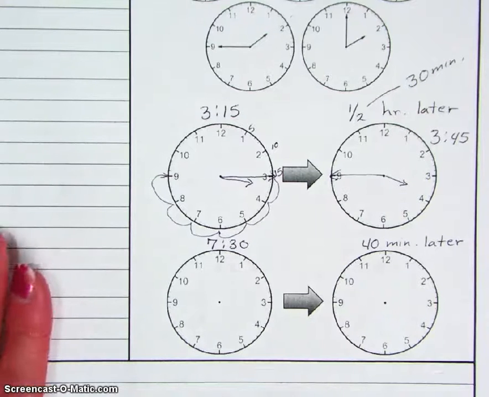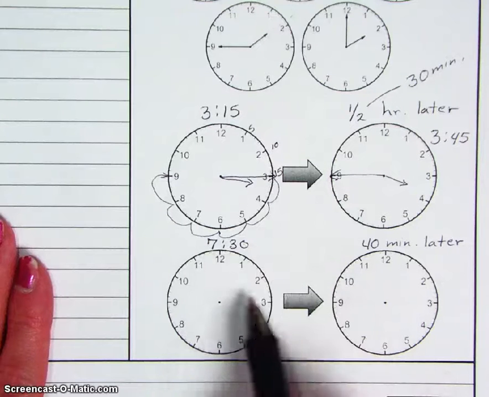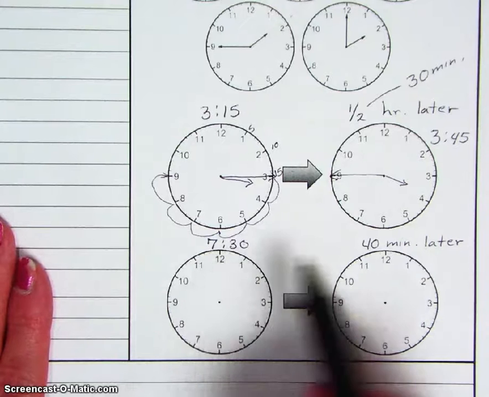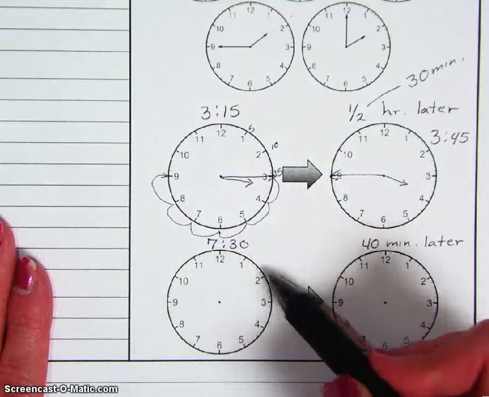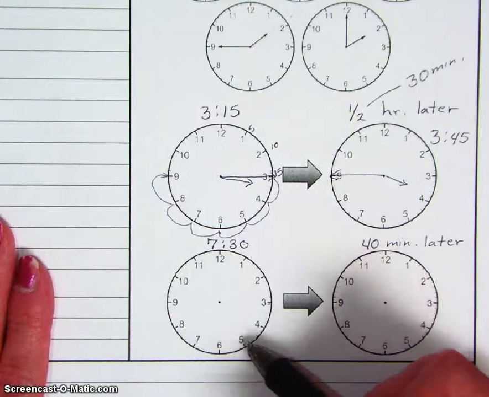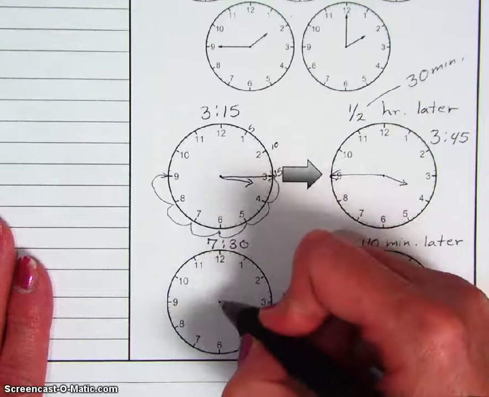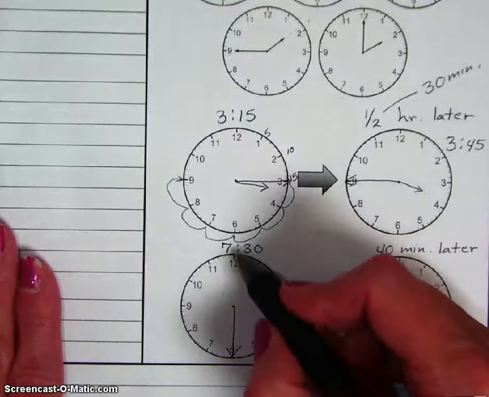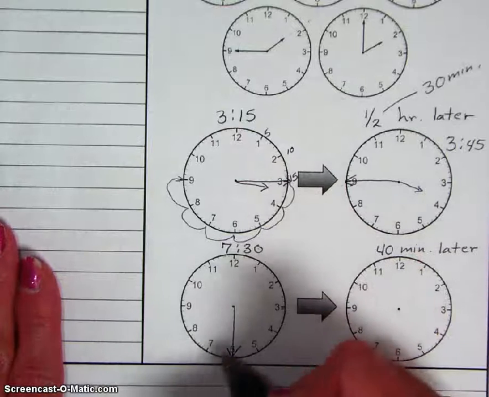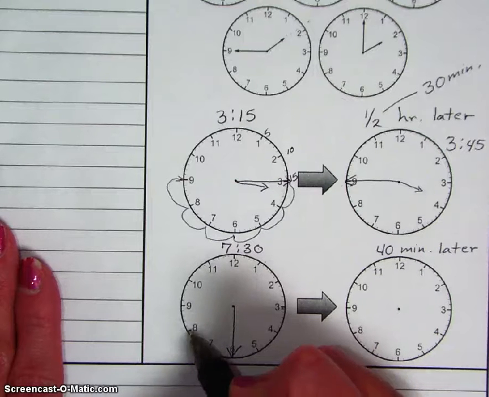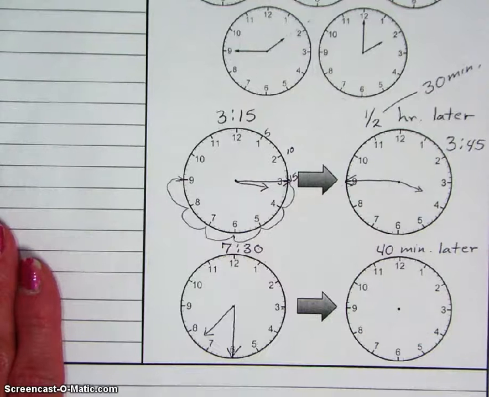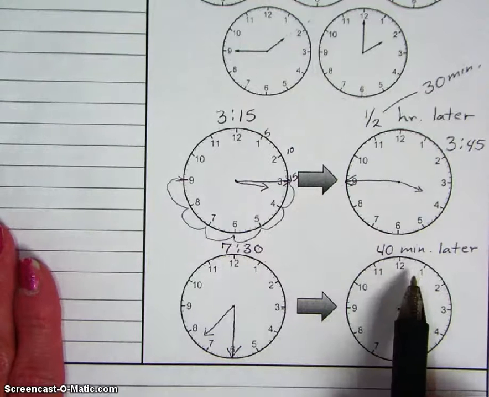Okay, let's see how you did. So for 7:30, I know I'm going to have to be at the 7 or in between the 7 and the 8 somewhere. 30 is my minute hand, so let's see, 5, 10, 15, 20, 25, 30. So my minute hand goes all the way down here. And seeing that my minute hand is halfway around, that tells me I need to go halfway between my 7 and my 8 for my hour hand. How'd you do?